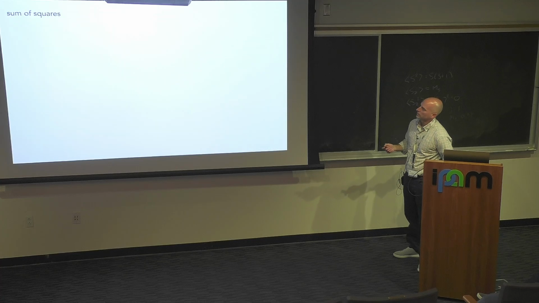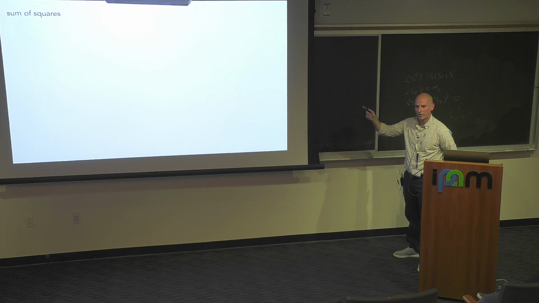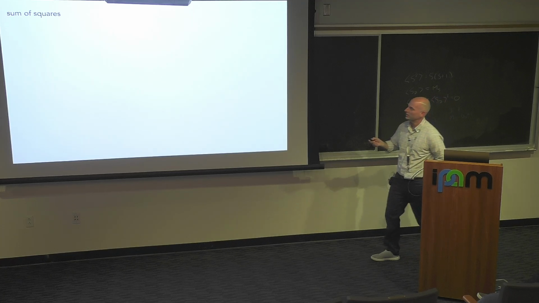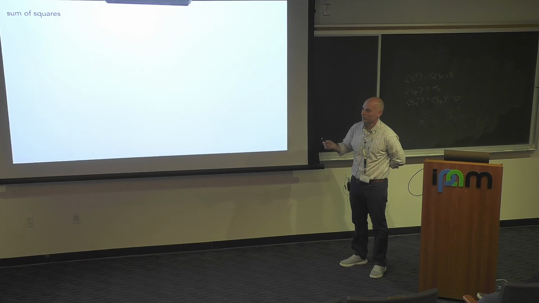Okay. I got confused because I thought there were more slides before this part. But now this is the transition to the sum of squares representation. Wow, this is going to be a very short talk. I'm slower. Go slower?